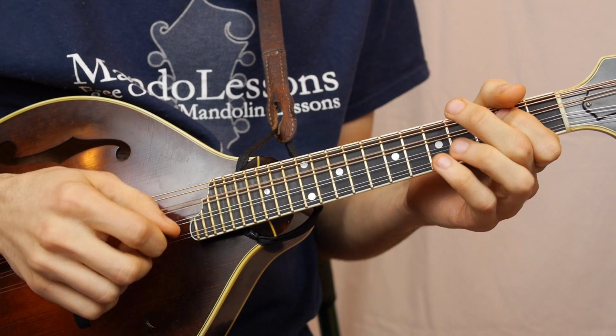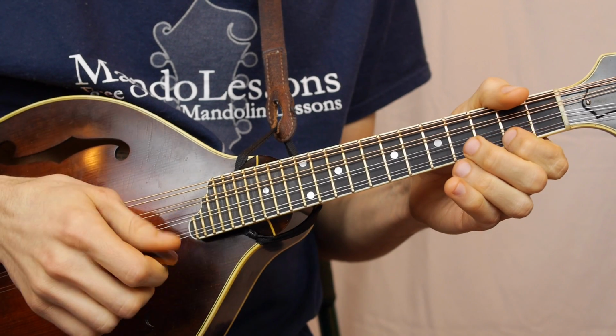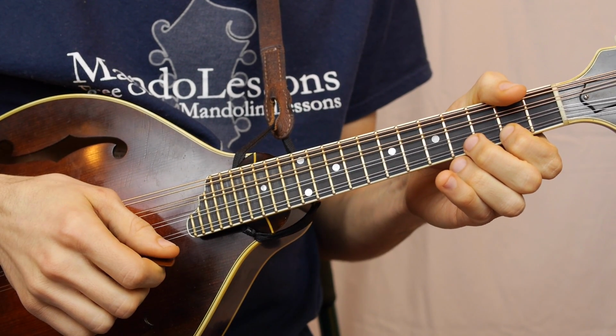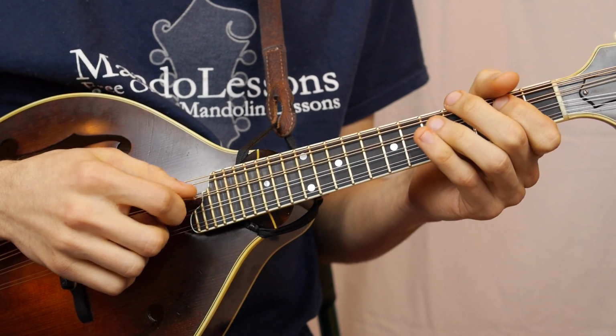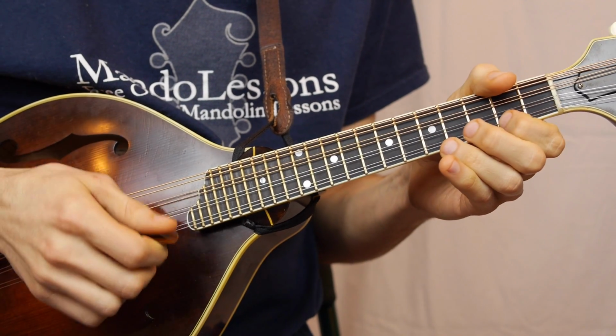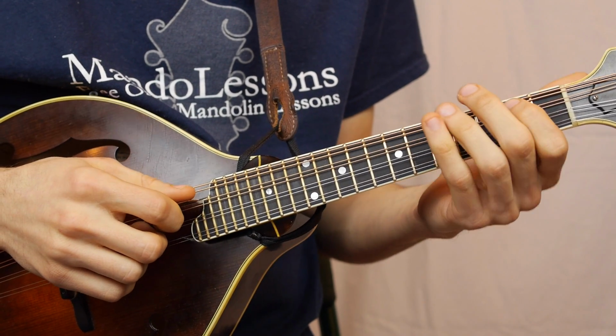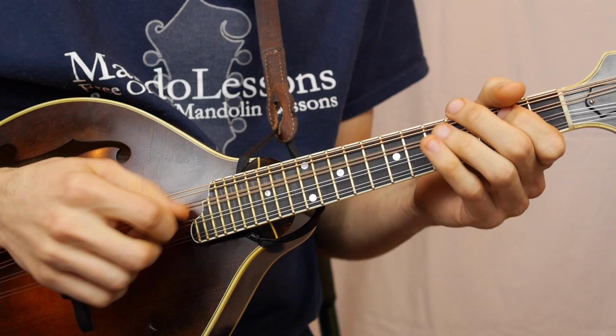Next phrase. So that's got a couple pickup notes. The downbeat is that open A string, but it's got the second and fourth frets and the D below it.